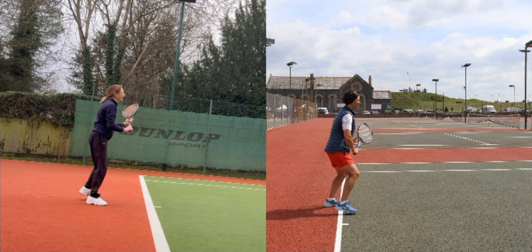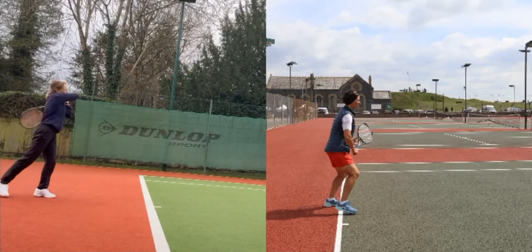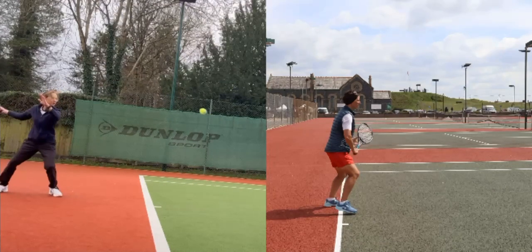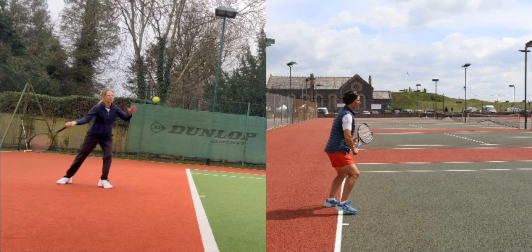So let's have a look at your racket face opening after the contact point. Let's do it in slow motion. So there you are. You're hitting, let's have a look there. Your racket drops below the wrist, which is good. But then let's have a look at this. Contact point. Okay, so there you are.